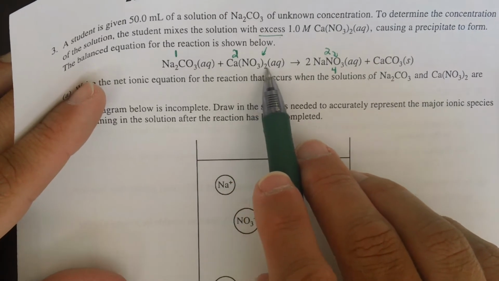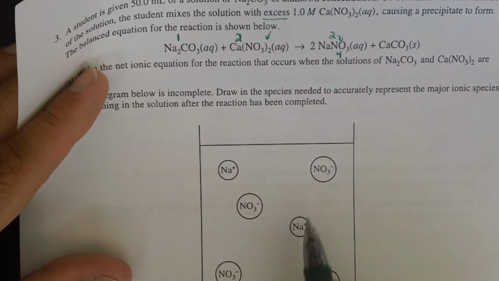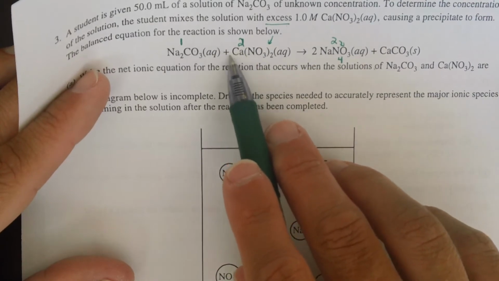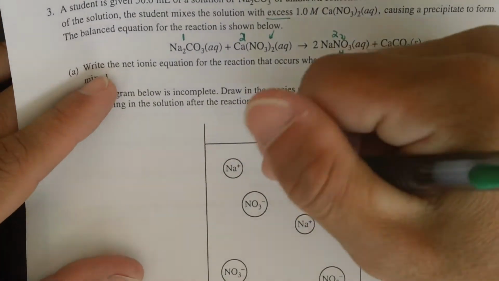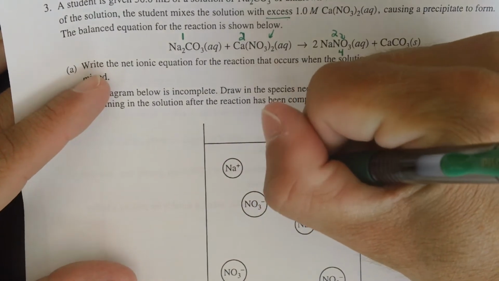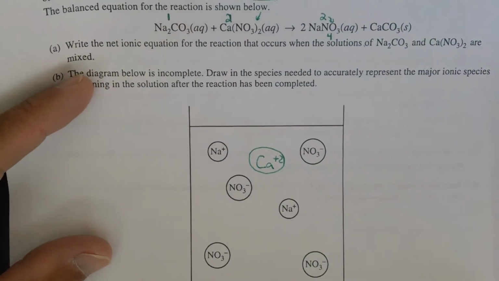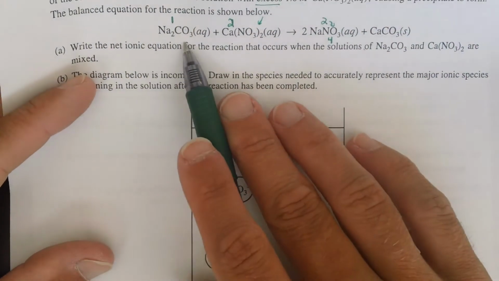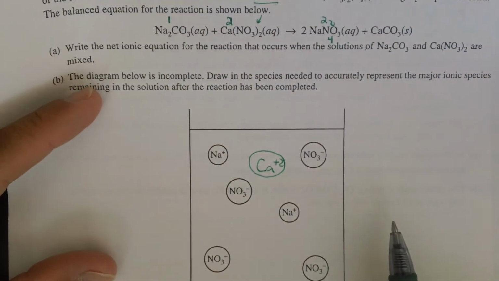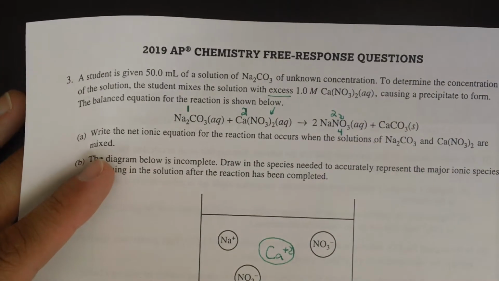That means there's the extra 2 excess nitrates, so there's our 4 total nitrates, the 2 from here plus the 2 excess, which means we had 1 extra calcium. So the only thing that needs to be added to this drawing is 1 calcium ion floating around. Go back, that takes a second for you. Go back and talk yourself through that to make sense out of it. Good. One of those would have produced 1 calcium carbonate, 1 piece of solid.